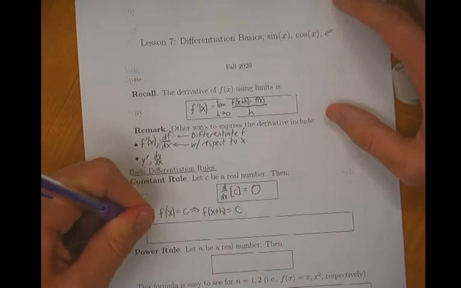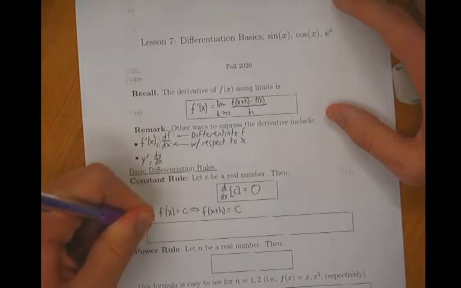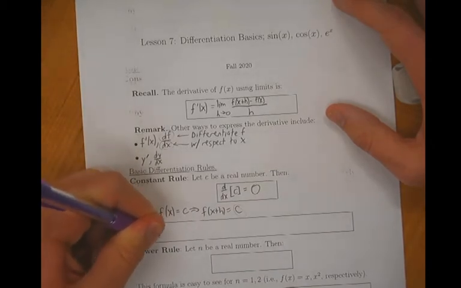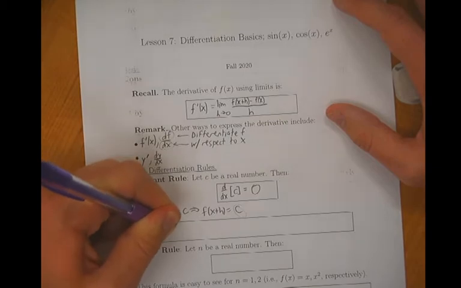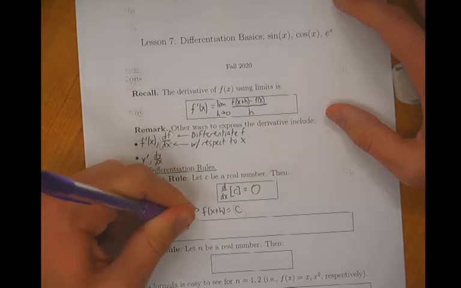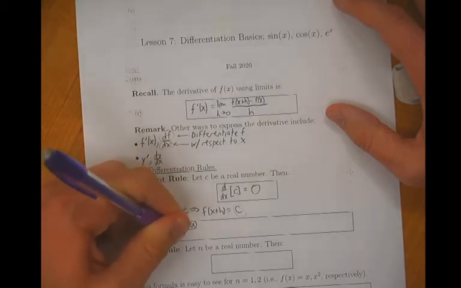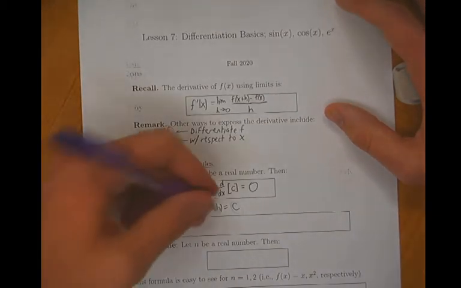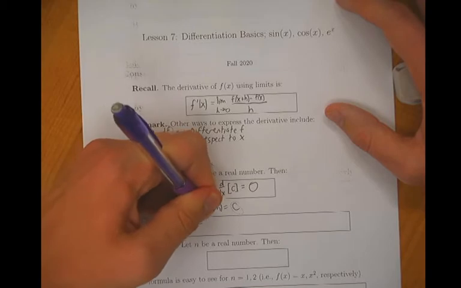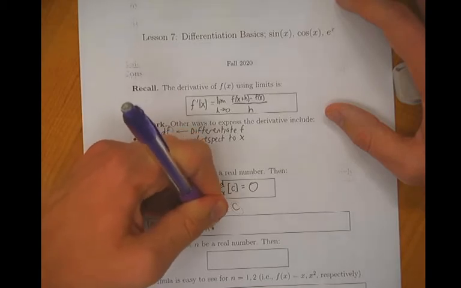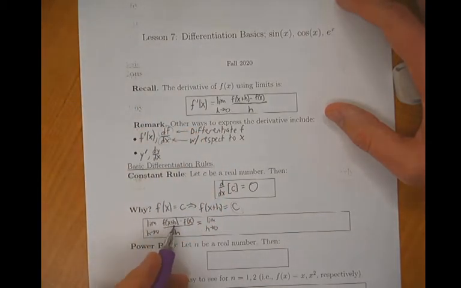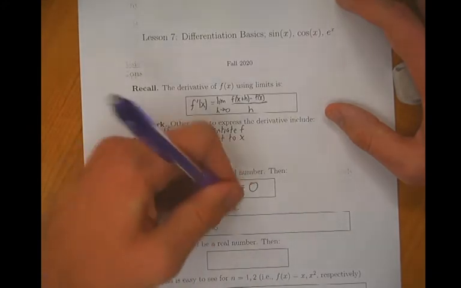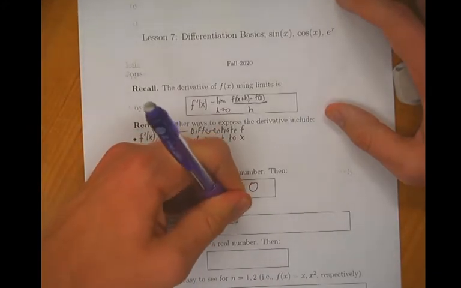So if that's the case, let's plug that into our limit definition. The limit as h approaches 0 of f of x plus h minus f of x divided by h equals the limit as h approaches 0 of, in this case, c minus c divided by h.